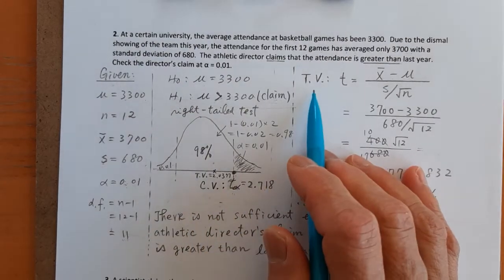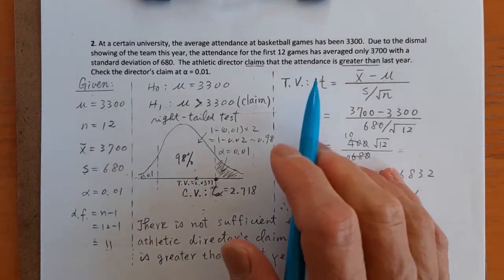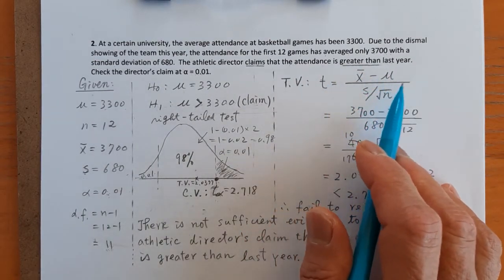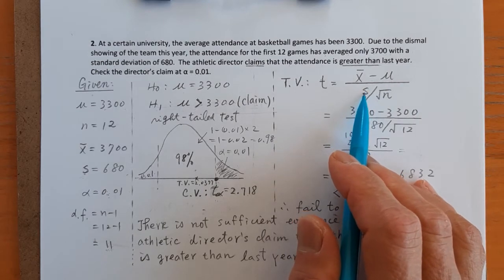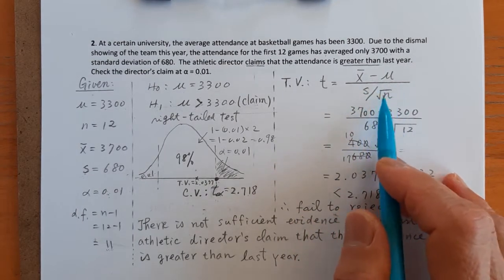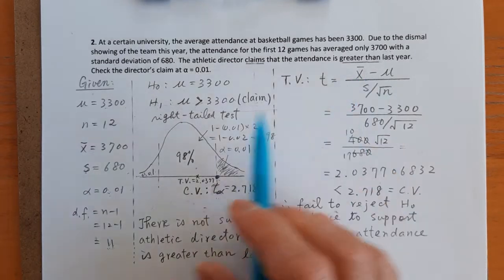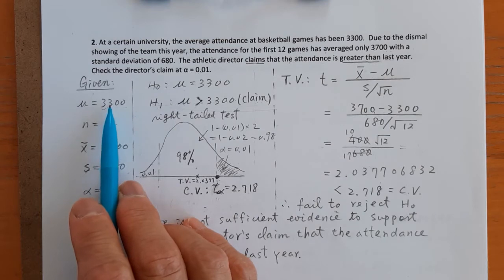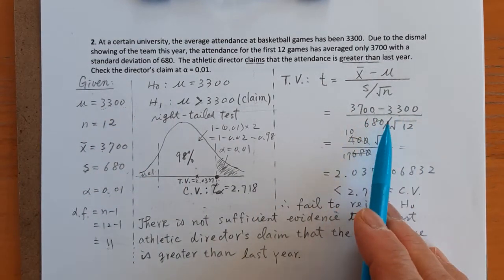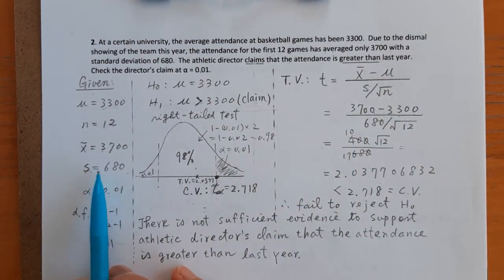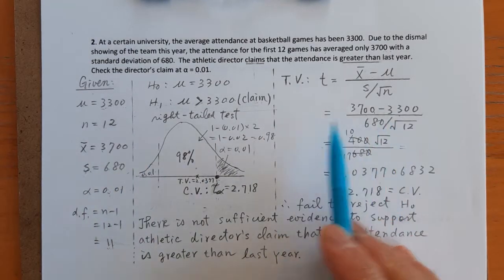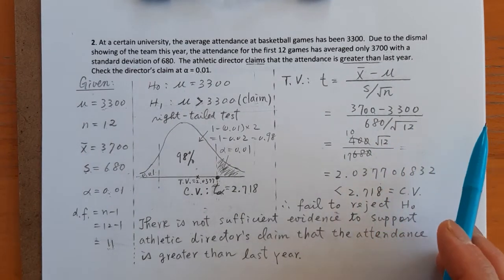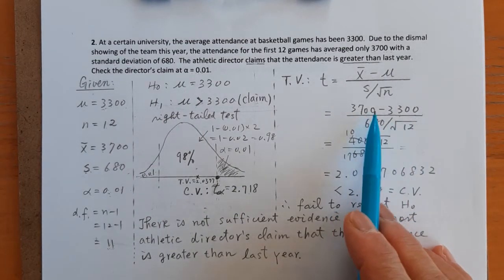Third step, find the test value. For the t-test, t equals sample mean minus population mean over s, the sample standard deviation, over square root of n. The sample mean is 3,700 minus the population mean 3,300, over the sample standard deviation 680 divided by the square root of n. n is 12, so square root of 12. So the subtraction is 400.